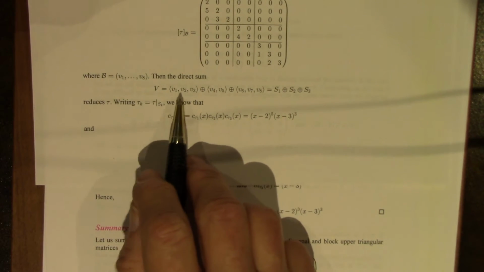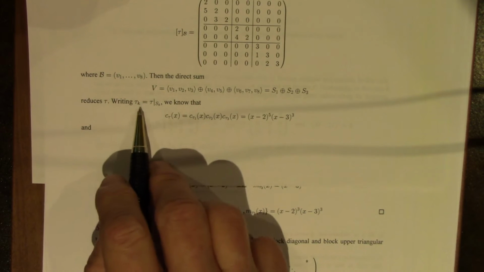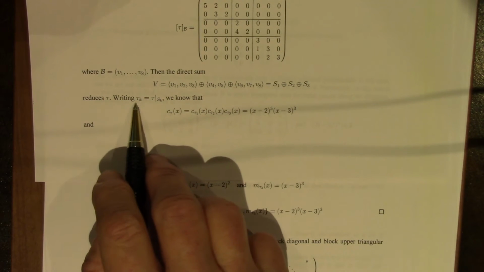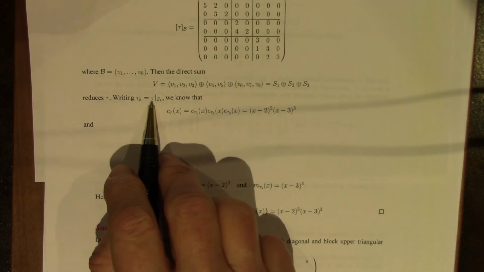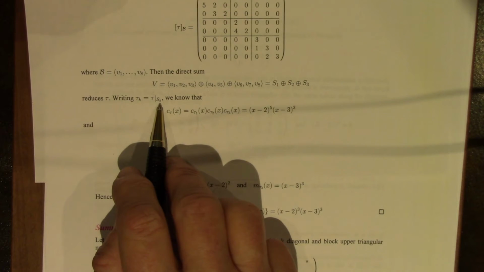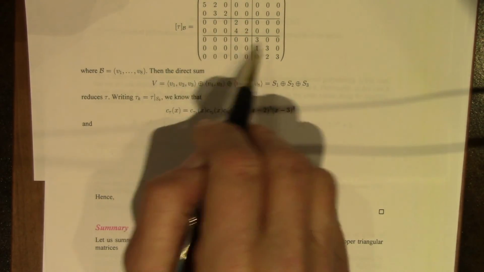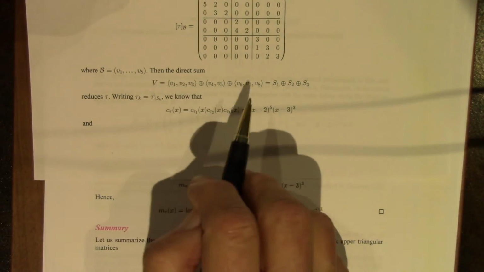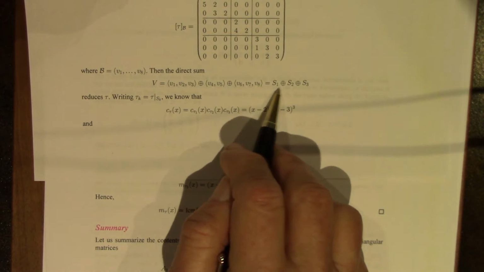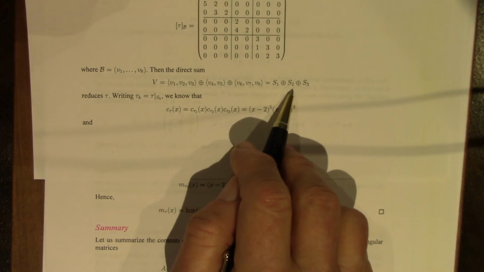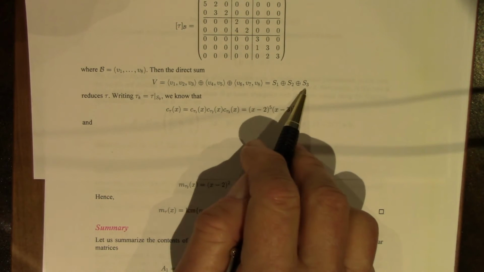Just to simplify the notation, I'll write tau sub k instead of tau restricted to S sub k. This is a reduction of tau. You can tell from all the zero blocks that this direct sum is a reduction of tau. Each of these subspaces is tau invariant.